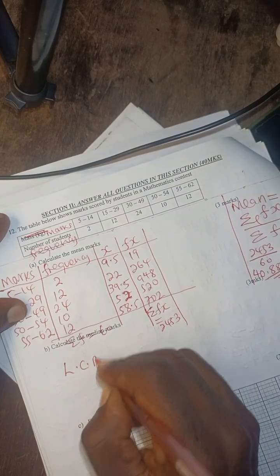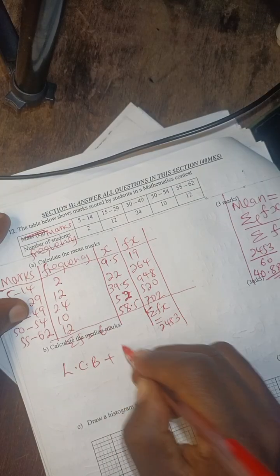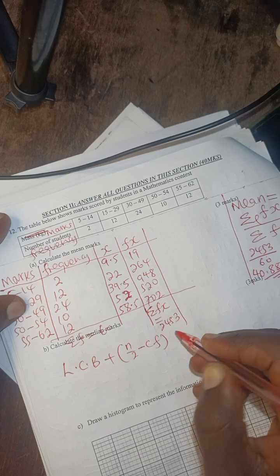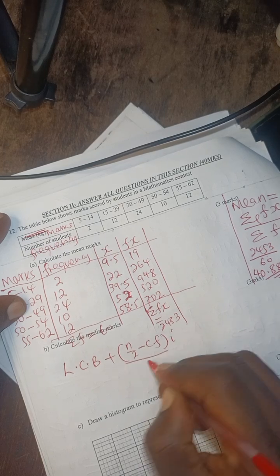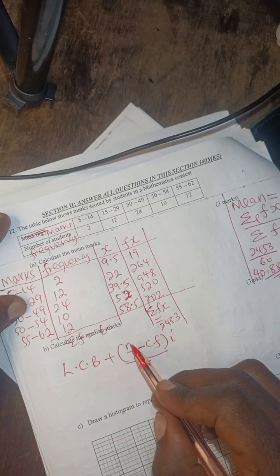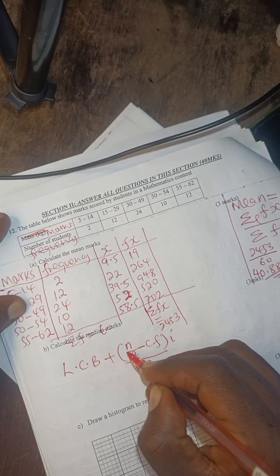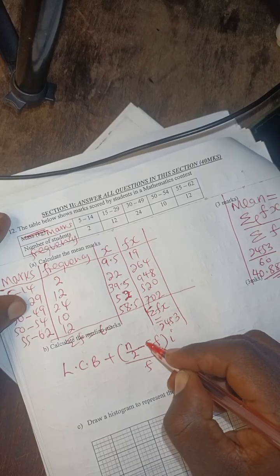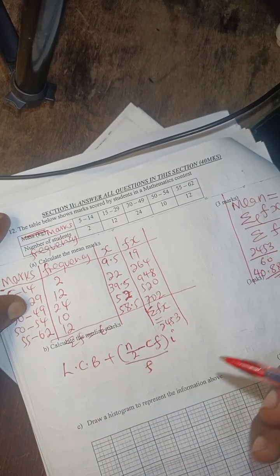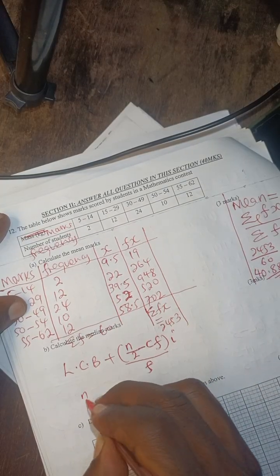Lower class boundary, that's the median, plus n over 2 minus cf, close the bracket, times class interval over frequency. So we'll first work out these brackets. We need to get n over 2, get the cf, get the interval, get the frequency, get the lower class boundary. Let me start with n over 2.